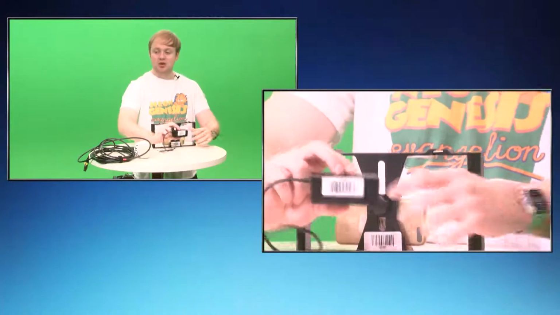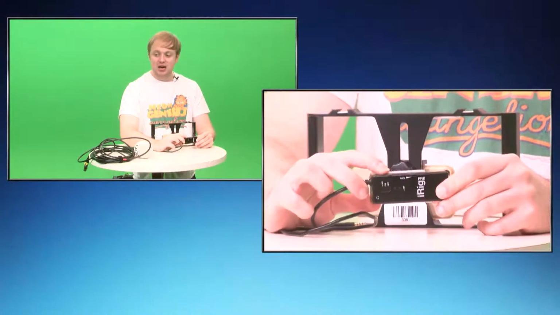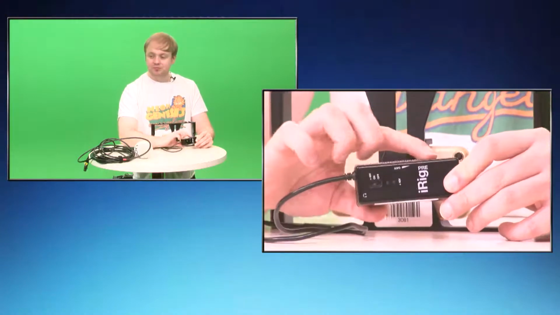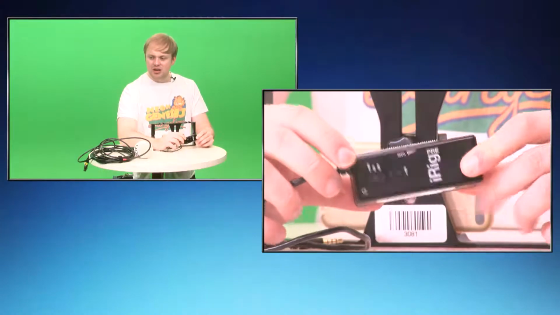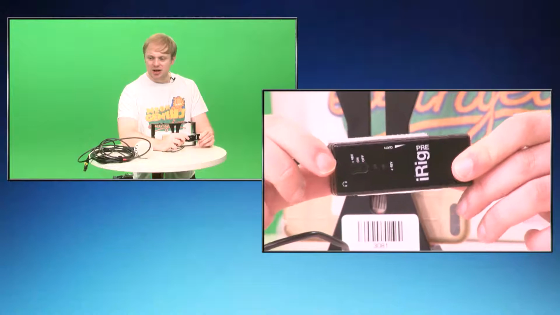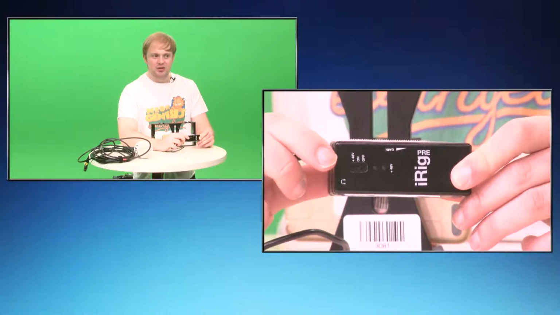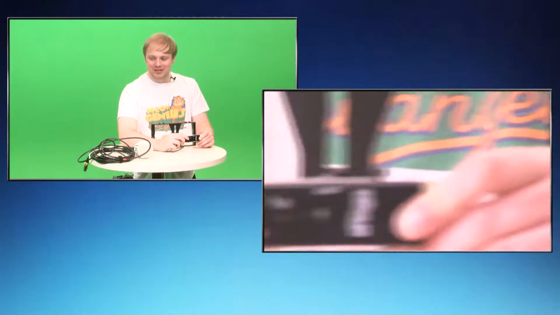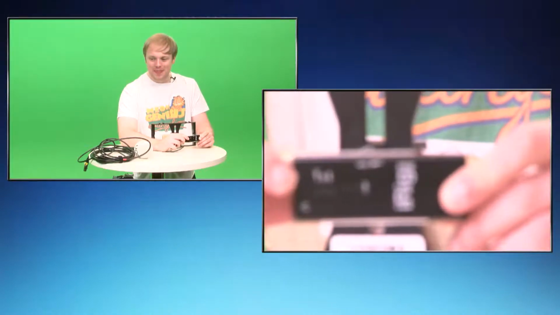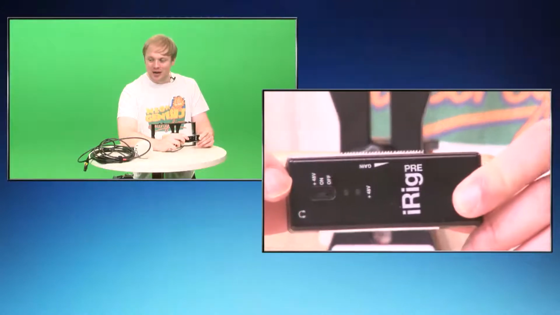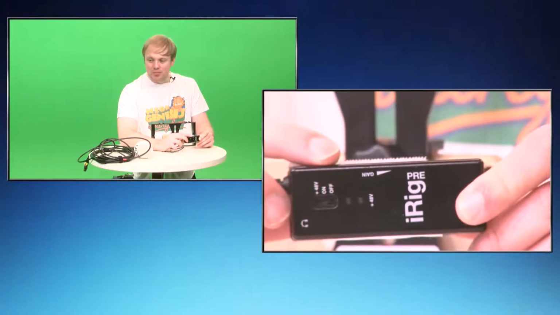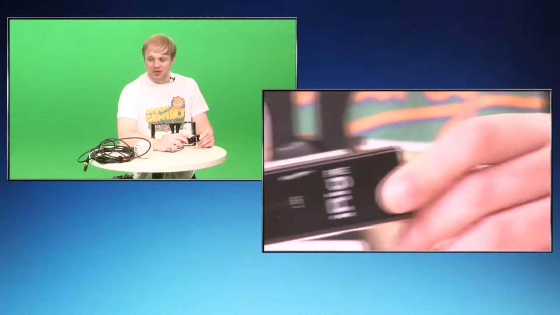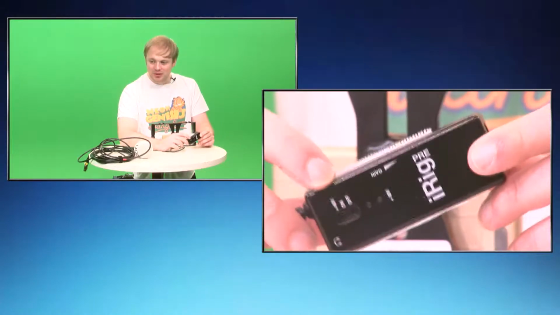Now, you might be wondering, what is this? This is what we call the iRig. Can you get it nice and tight so we can actually see the wording on it? It's on wheels. Oh, he's lost it. There we go. So this is what we call the iRig Pre.